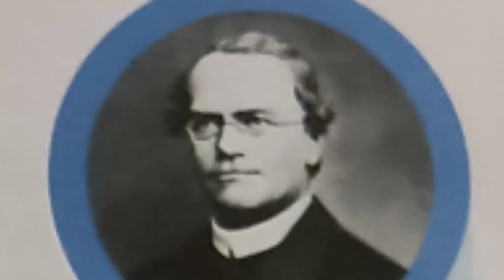Now, dear children, you all must be knowing that Gregor Mendel is known as the father of genetics. He was born on 20th July 1822 and died on 6th January 1884. Gregor Mendel was born in Czech Republic. He studied variations in plants in his monastery's garden.